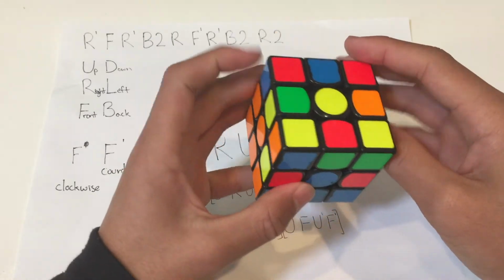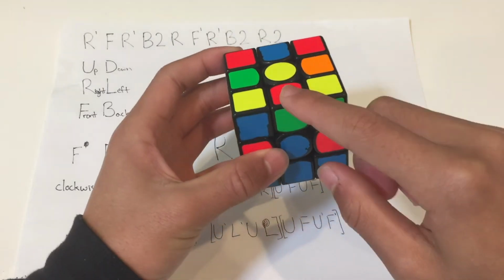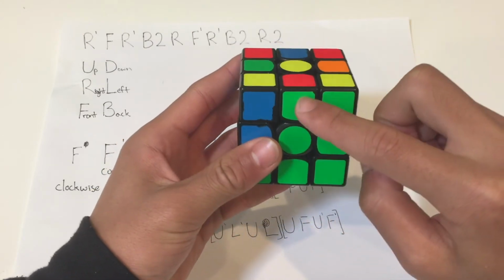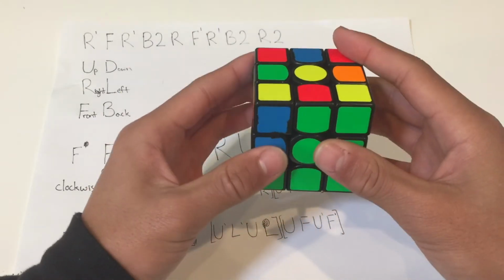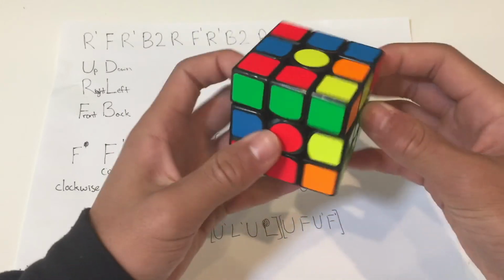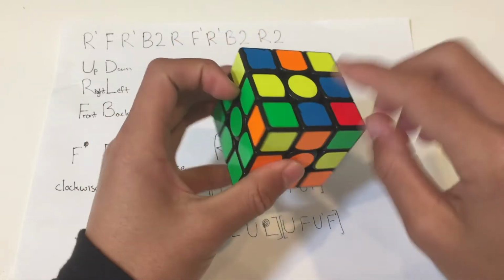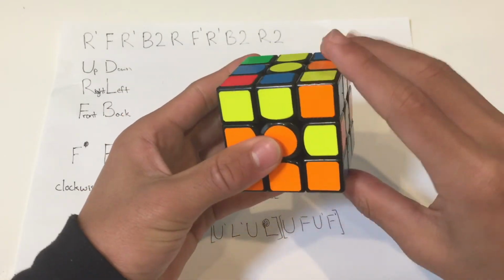And the next one that I see on the top layer is this one. So red and green, I'll line it up with the green over here, and it needs to go into here, so left side. Okay, and now I see this one. This one we will put into here, so right side.